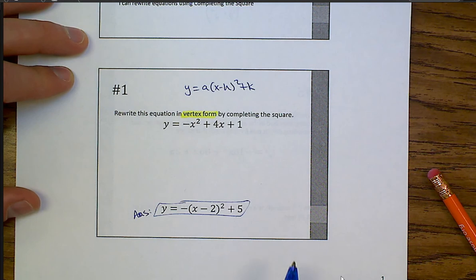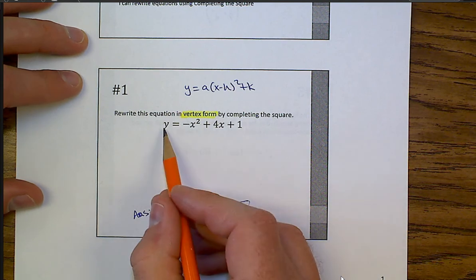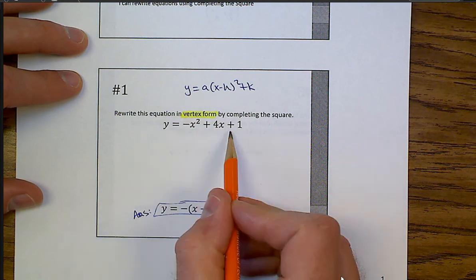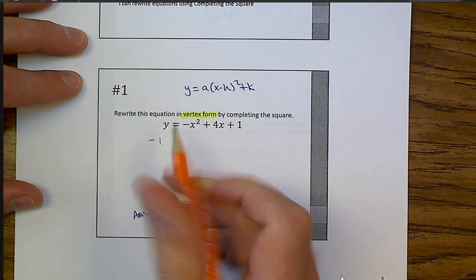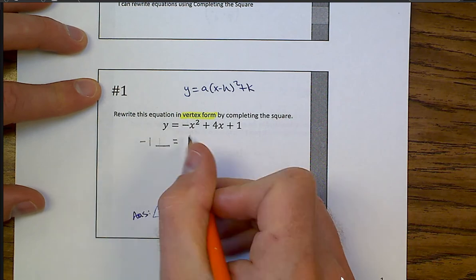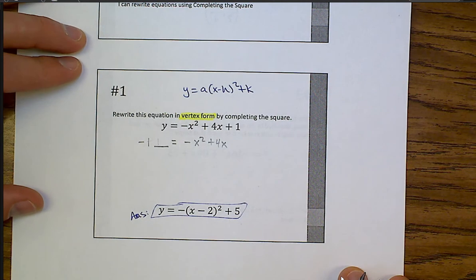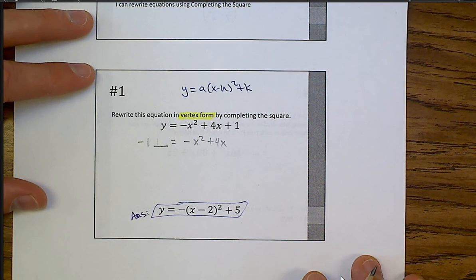All right, so how do we do this using completing the square? So let's try to keep it as close as we can to what we did previous. So I'm going to kind of sub out this y, even though I'm going to put it back in here towards the end, and I'm going to subtract 1 to the other side, and I'm going to leave a little space. So negative 1, leave a little space, and then rewrite the problem as negative x squared plus 4x.